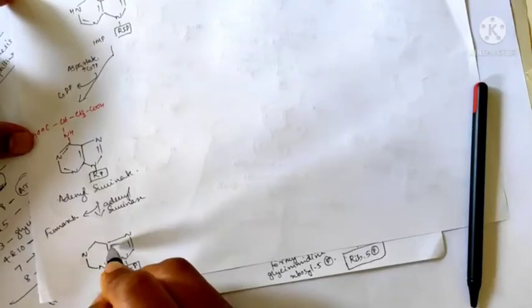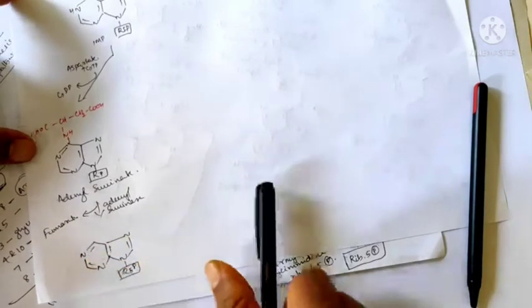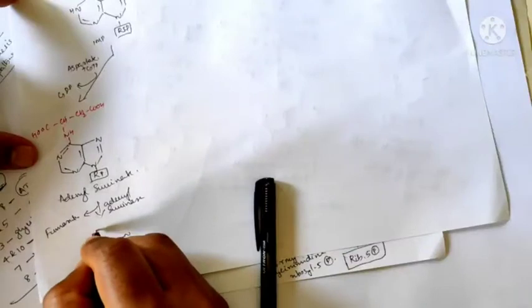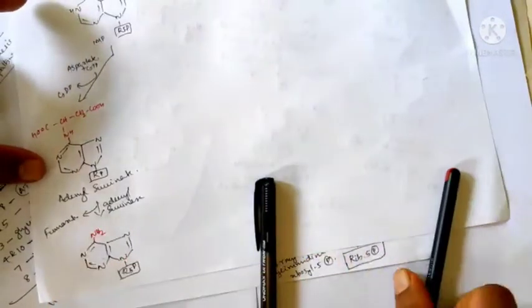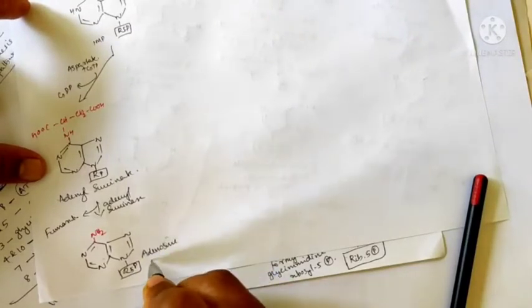Ribose 5-phosphate. Rest all, fumarate is eliminated, so that we will get adenosine monophosphate or AMP.